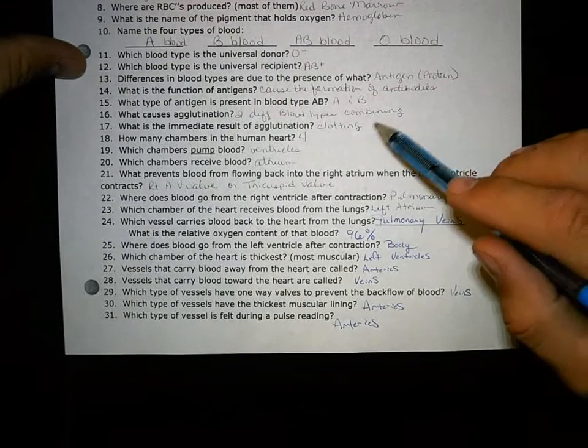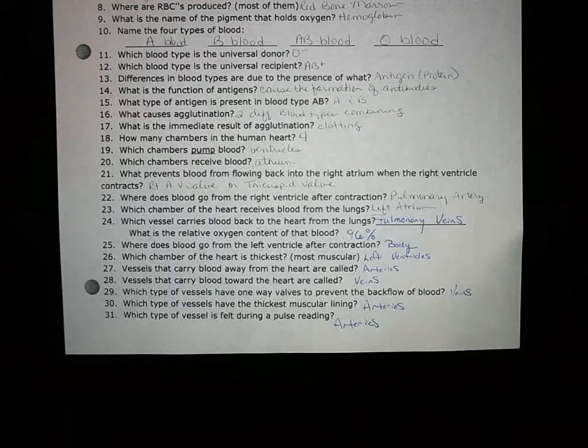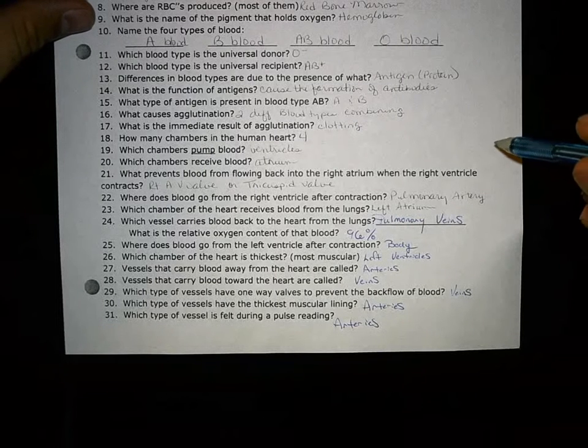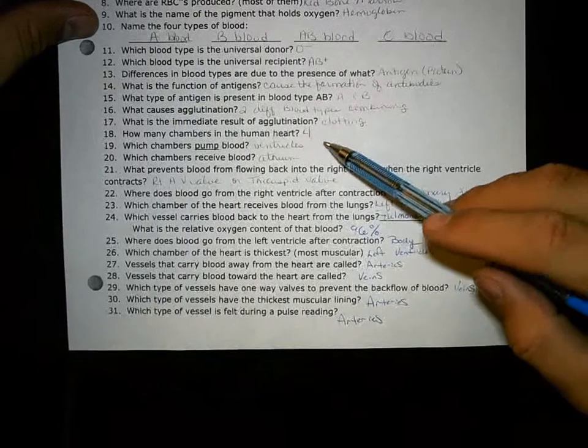What causes agglutination? 2 different blood types combining. So if you have an A positive person combining with a B positive person, you'll have agglutination because the B positive person's blood that got transfused into the other person will be fought off by all the antibodies. What is the immediate result of agglutination? Of course, clotting. We just did that one.